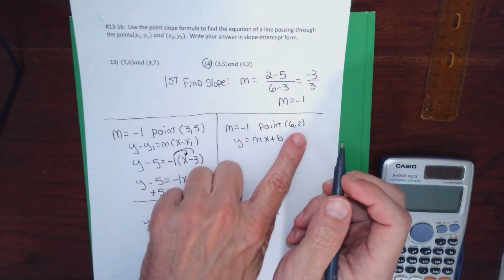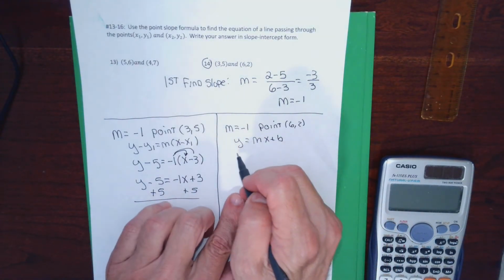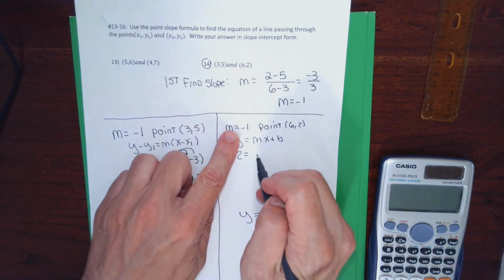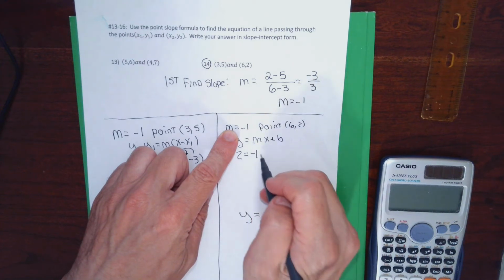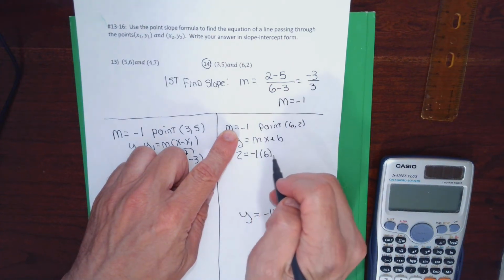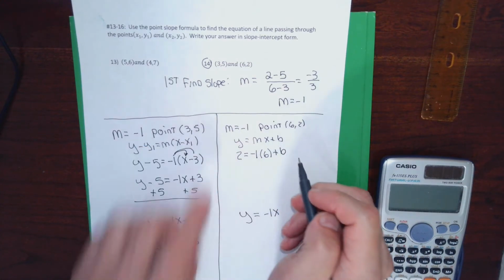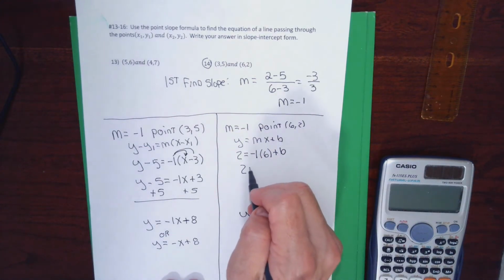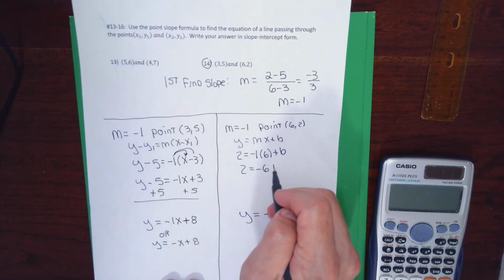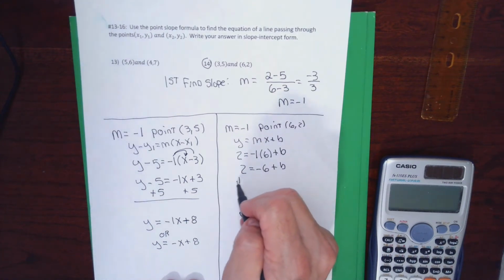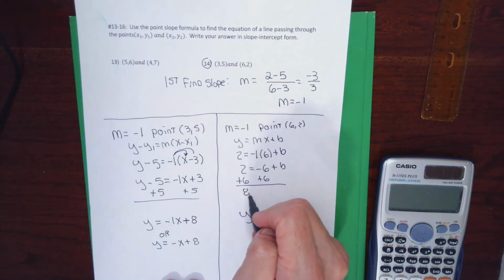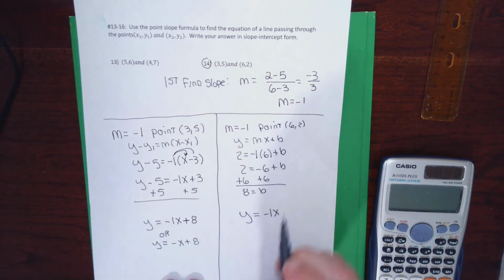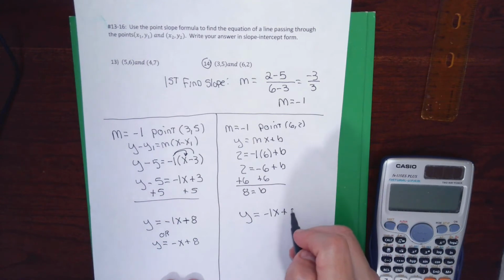So this other approach that we learned for problems 1 through 6, I'll plug in 2 for y in the y equals mx plus b equation. I'll plug in -1 for m. I'll plug in 6 for x. And I'll leave the b as the unknown. This is going to give me now 2 equals -6 plus b. I'm going to add 6 and add 6, and I'll get 8 equals b. I'm going to take that 8 and put it in my answer. Because it's positive, I'm going to put it after a plus sign.